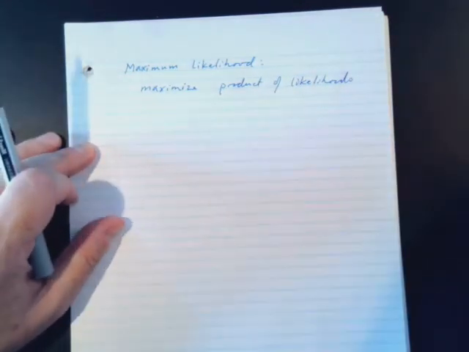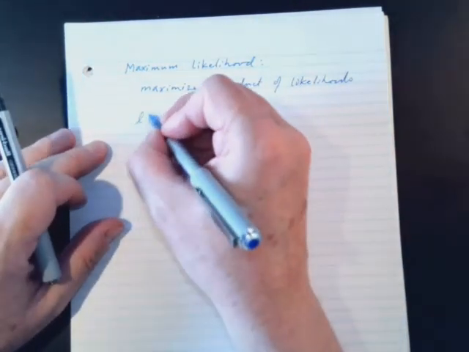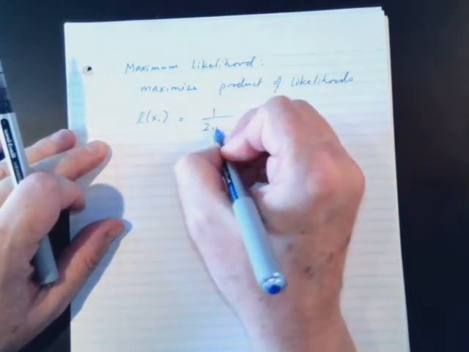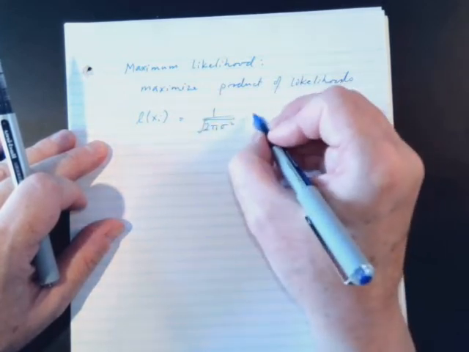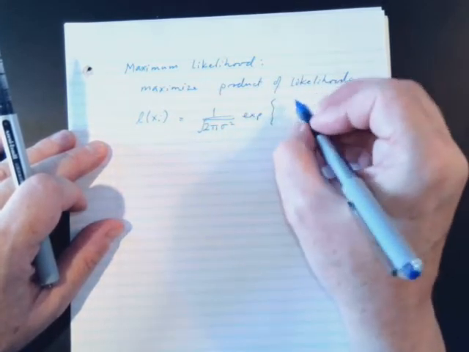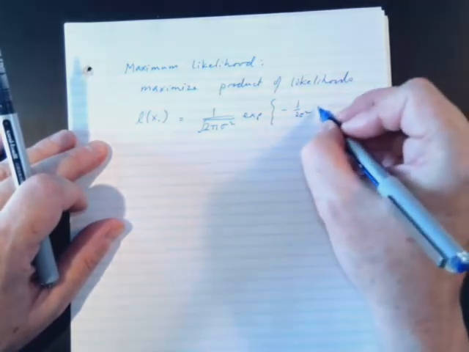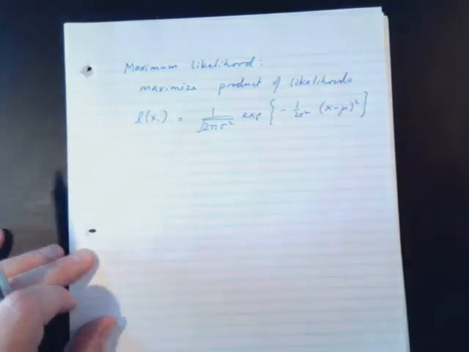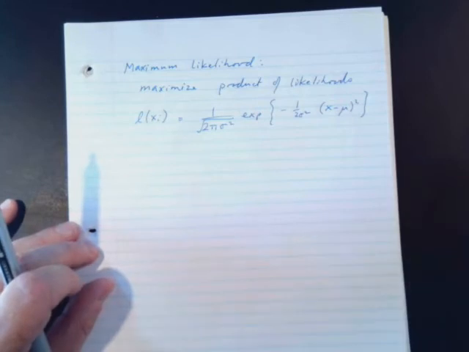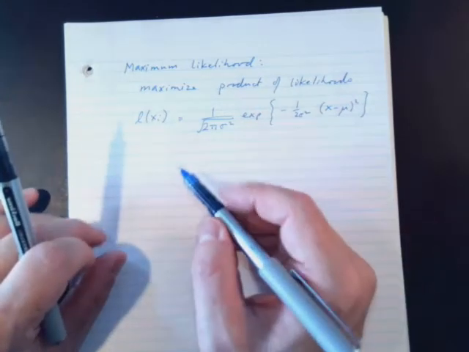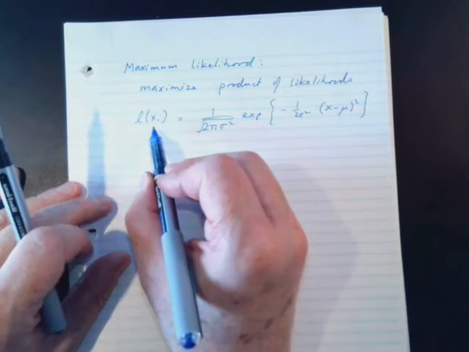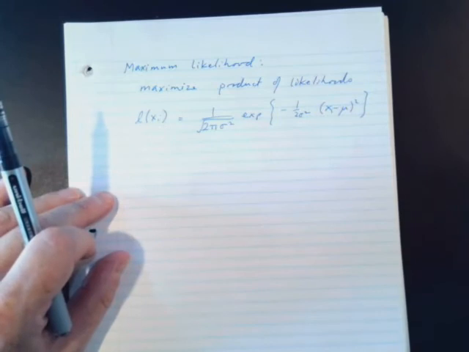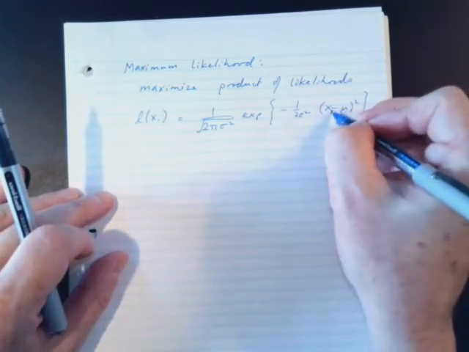So remember that Lxi equals 1 over 2 pi sigma squared exp, and I will never ask you on an exam to write out this formula, but I would suggest that you memorize it anyway because it just makes you a good person. Now that's the likelihood for an individual observation in the sample. I put a little subscript there on xi.